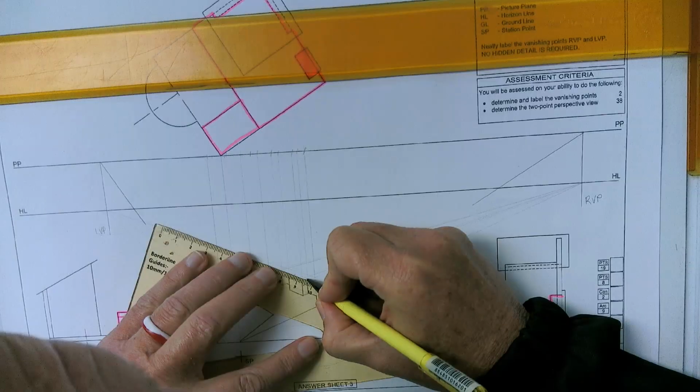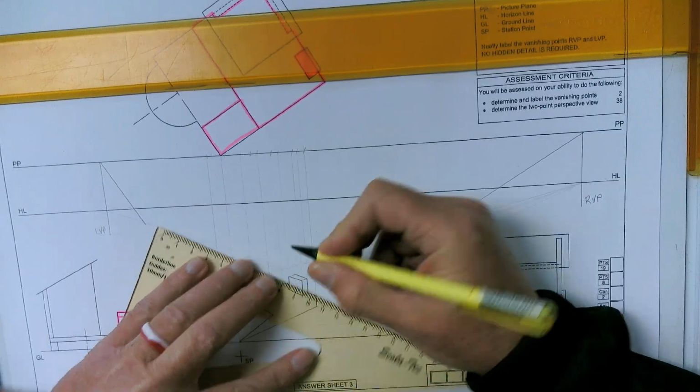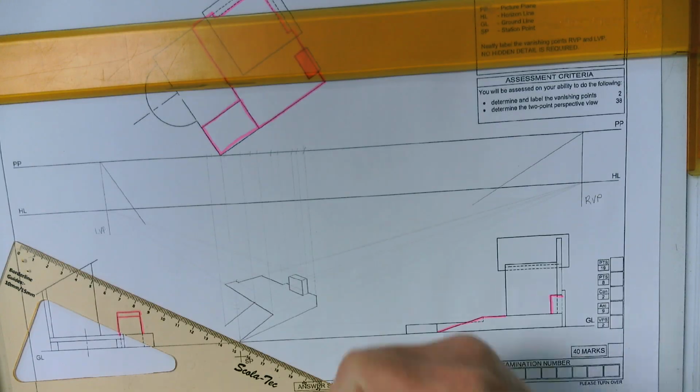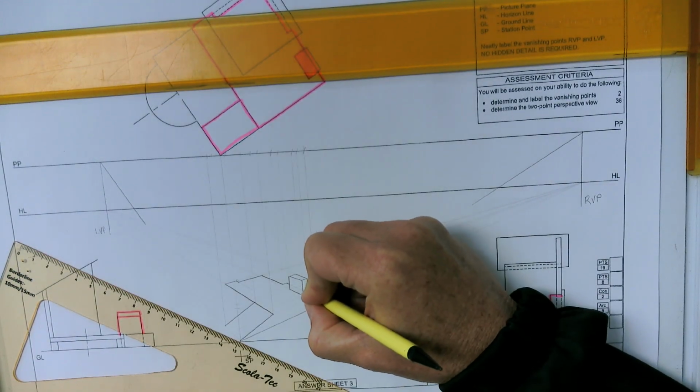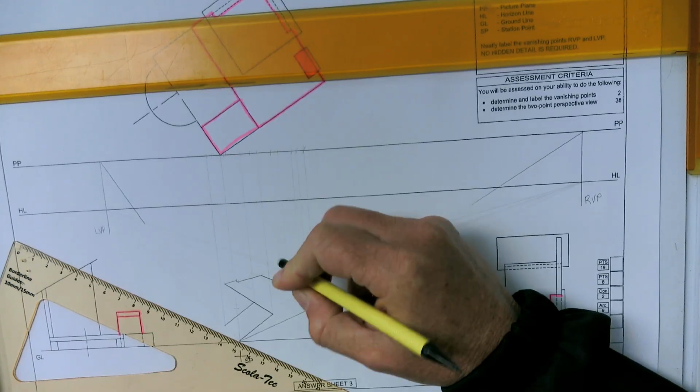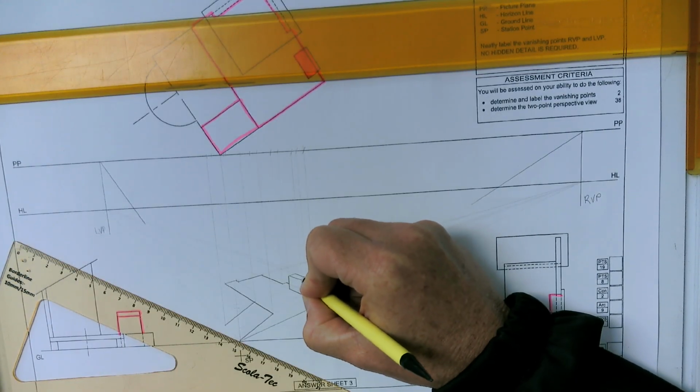So what you would have noticed, I've drawn, that's a bit too dark. I just want to erase it. It's supposed to be a construction line, and I got a bit over eager.